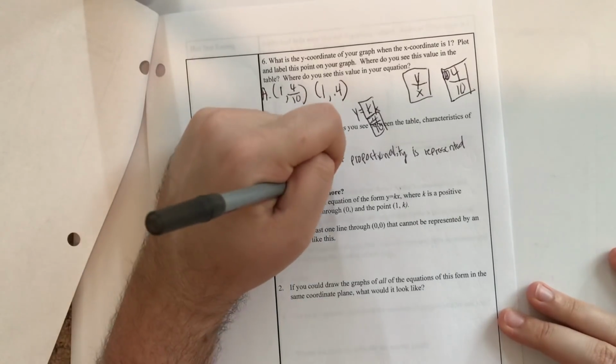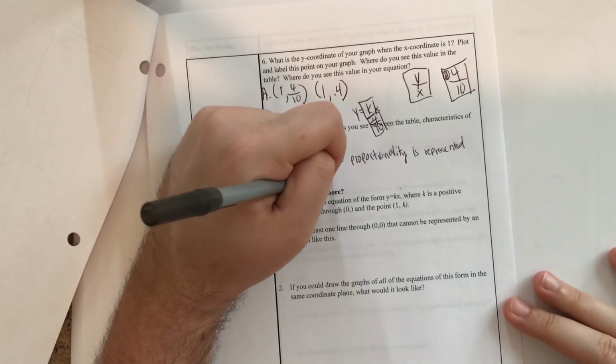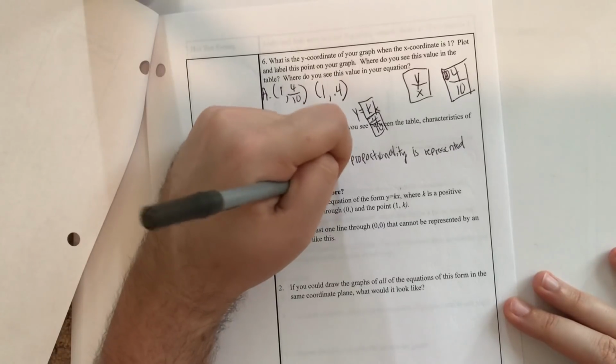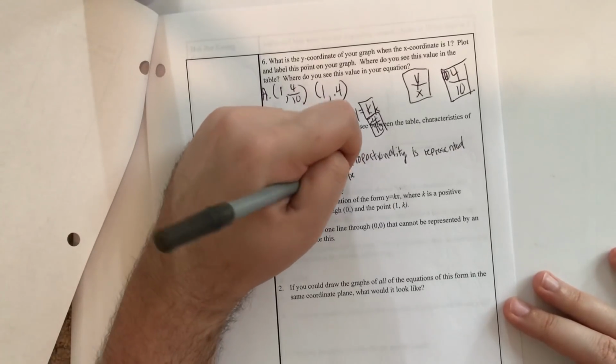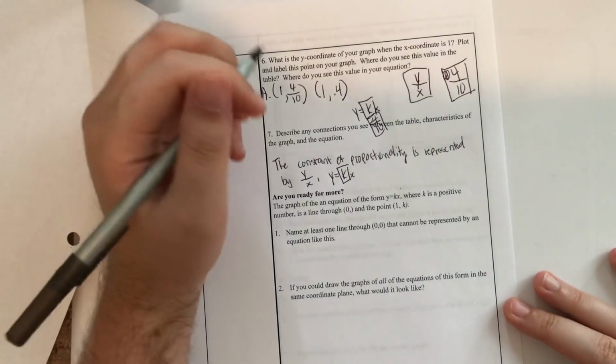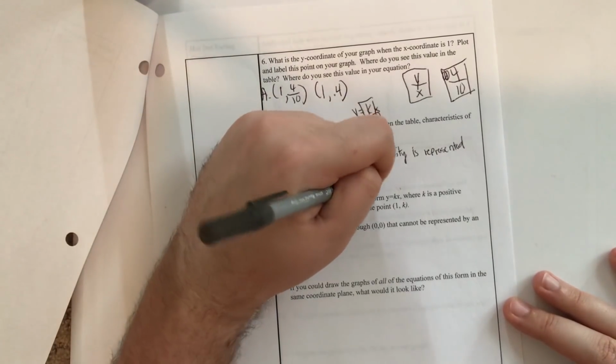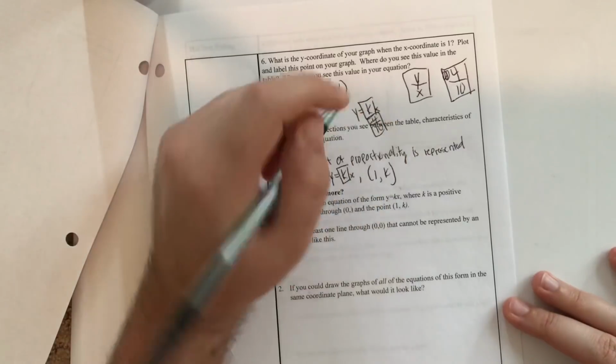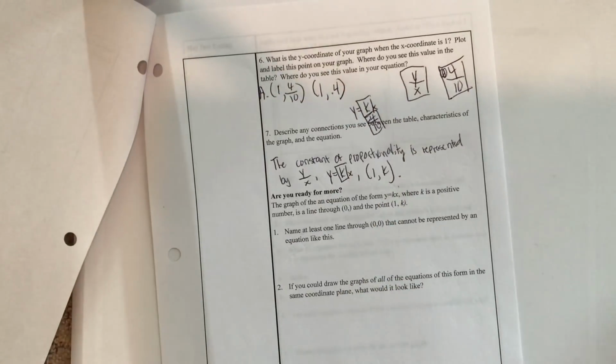In an equation, it is represented by y equals kx. And in the graph, it's represented by 1 comma k. So I'm going to give you some seconds to write that down.